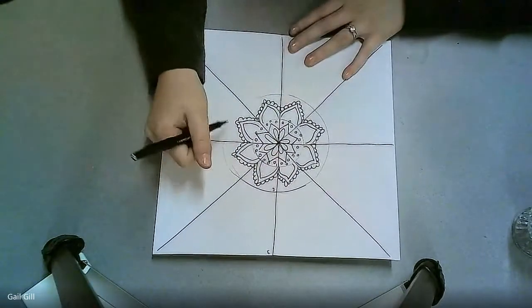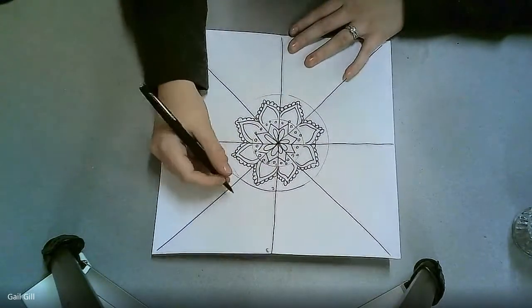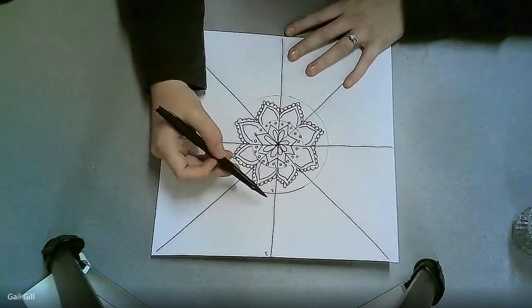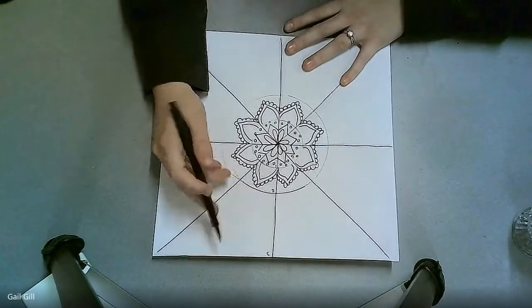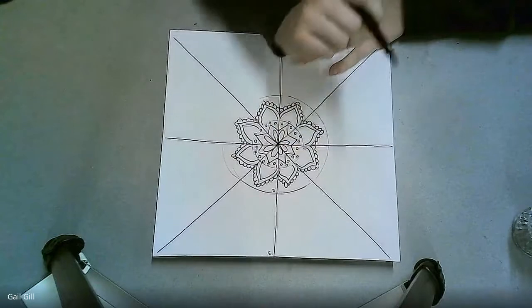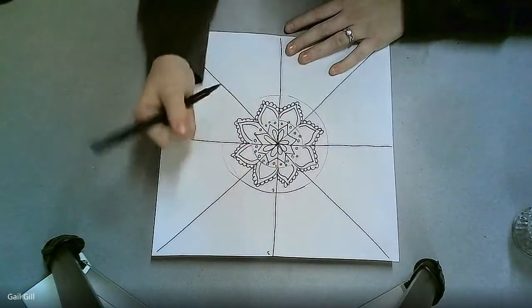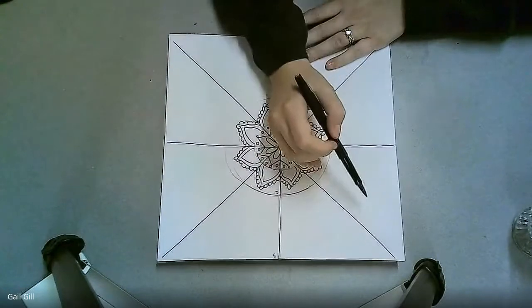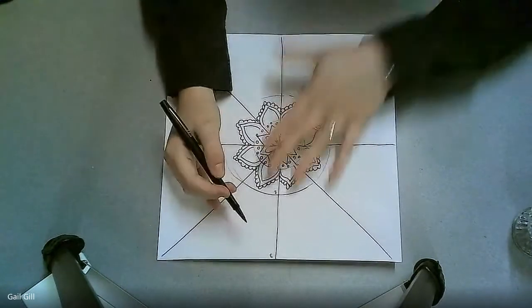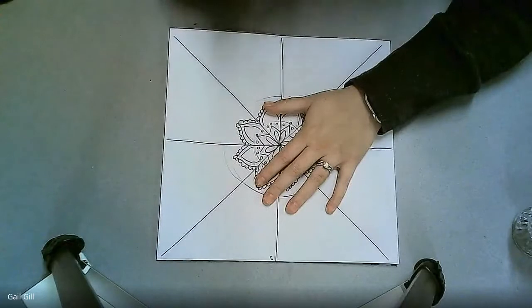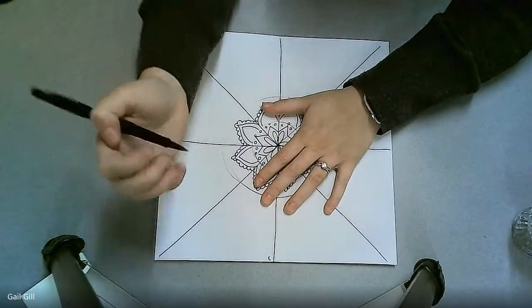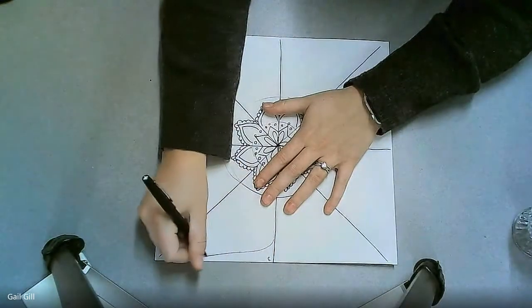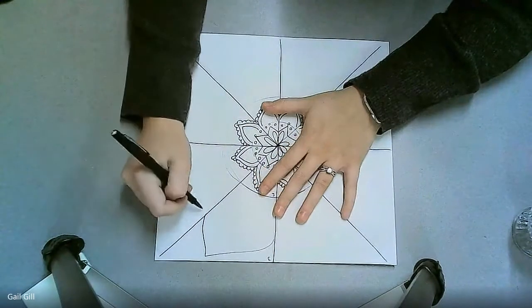So I could continue to put more designs in that one, but I'm not going to for now. When I get to the third section, this is kind of your outer part of your mandala. For that section, you do not have to keep it in this square form. So for example, if I wanted to make my mandala almost look like a flower, I could do a shape that's like a petal.